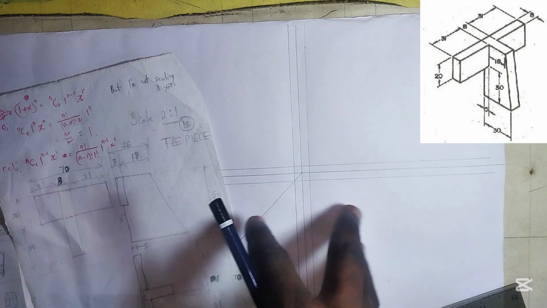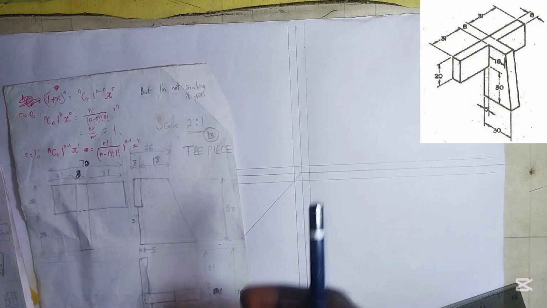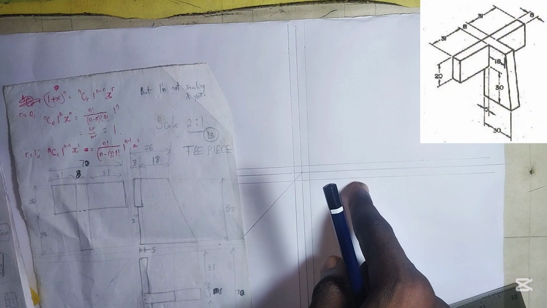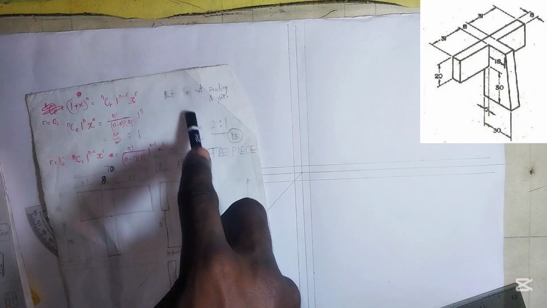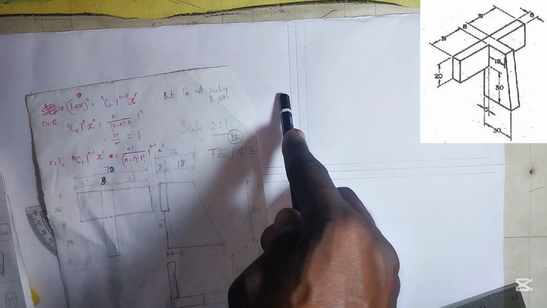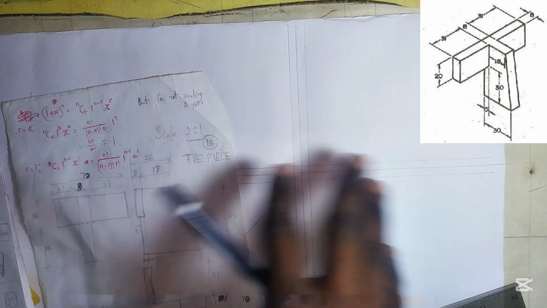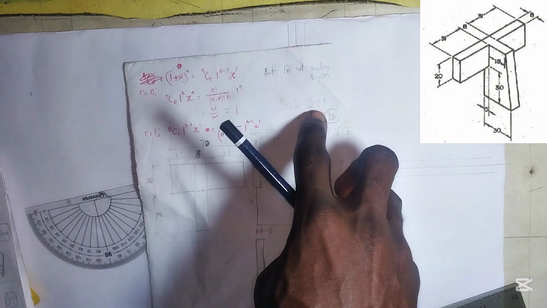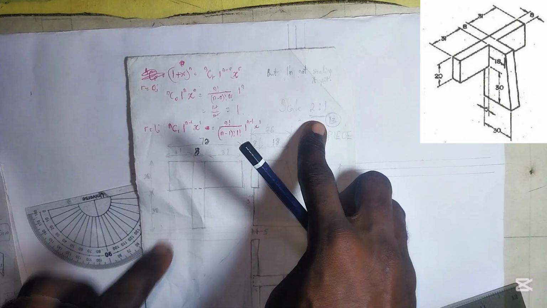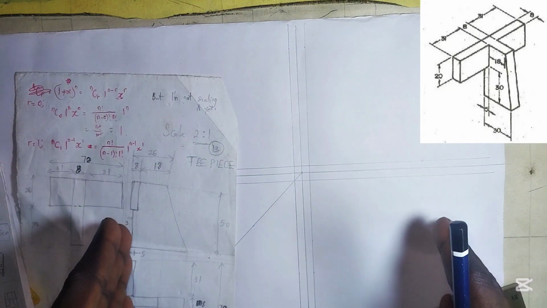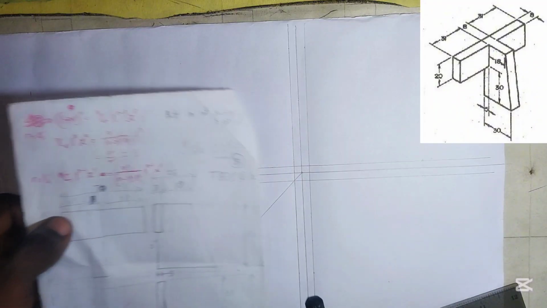So if you're asked to scale it 2 to 1, you are going to find twice of all the dimensions I use. If you're asked to scale it 1:2, that means you divide all dimensions I use by 2. Hope that is clear enough. So scale 2 to 1 means you multiply everything I'm doing by 2. But what I'm doing here now is the main diagram itself, so please take note of that.